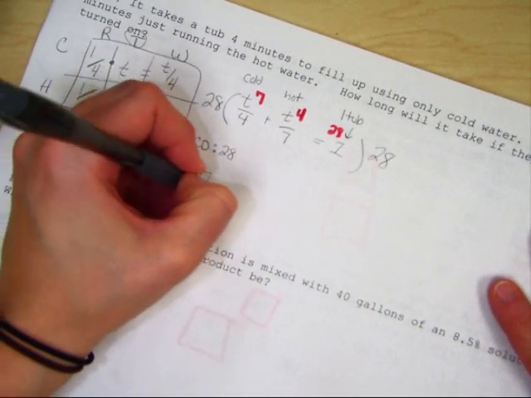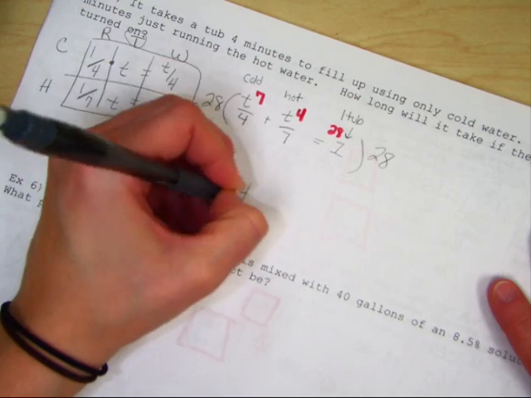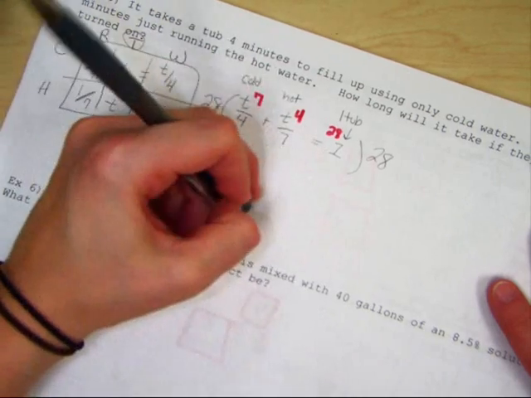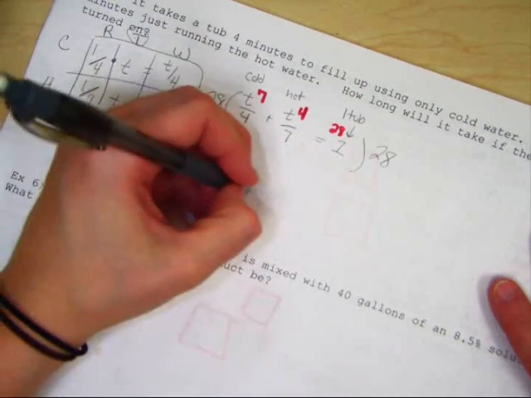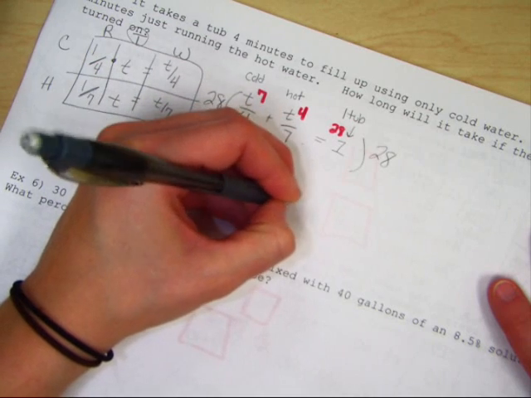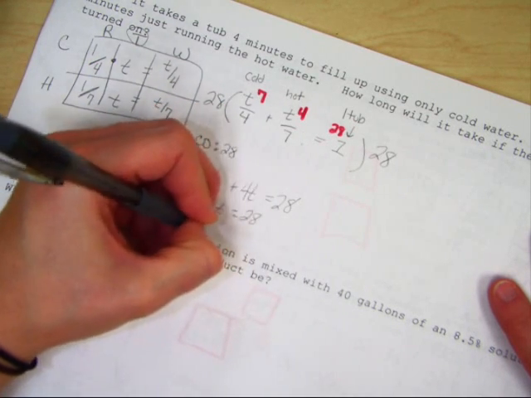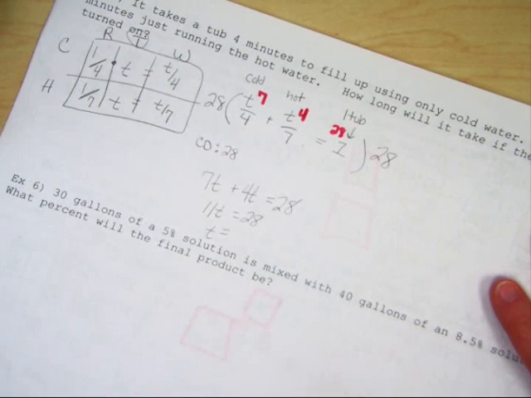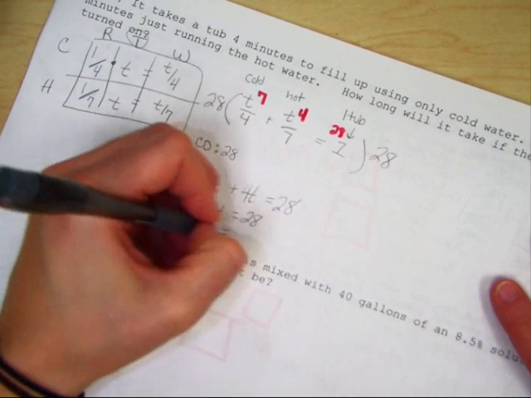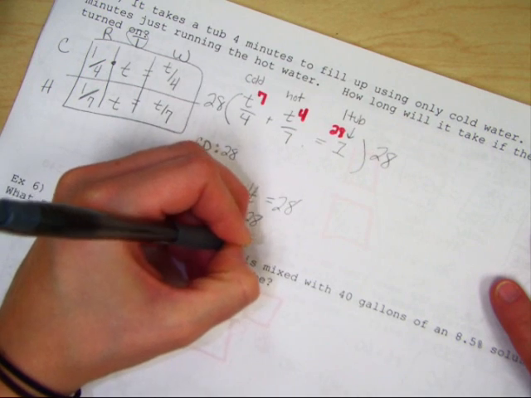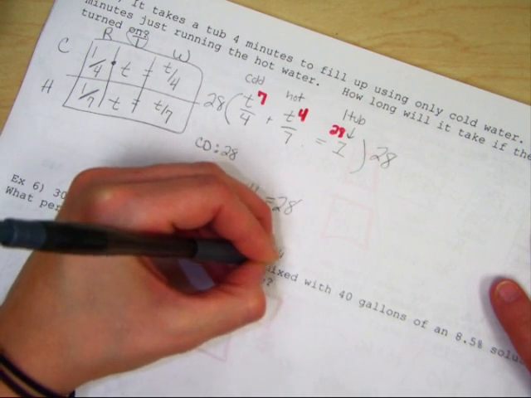Multiply things together. 7t plus 4t equals 28. 11t equals 28. And t is going to be a decimal, approximately 2.5 minutes when you divide.